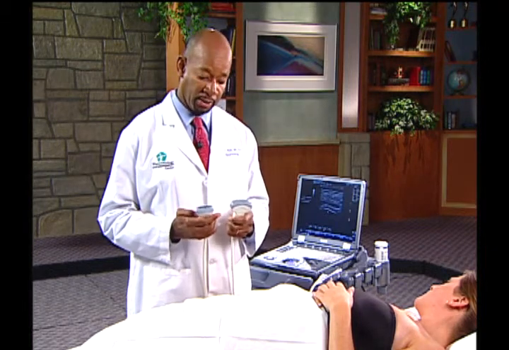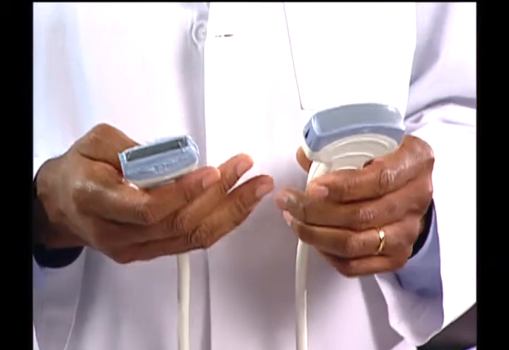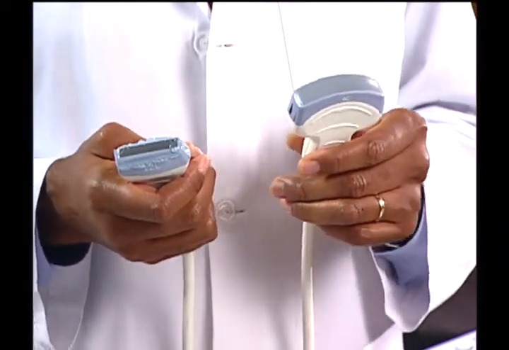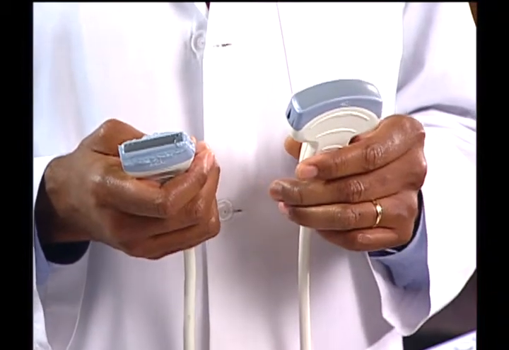And again, I demonstrated how you actually can change the frequency and showed how that changed the depth of the images that you attain. So one of the nice things about the Logiq system is having the flexibility of being able to use various transducers to suit your patient profile.